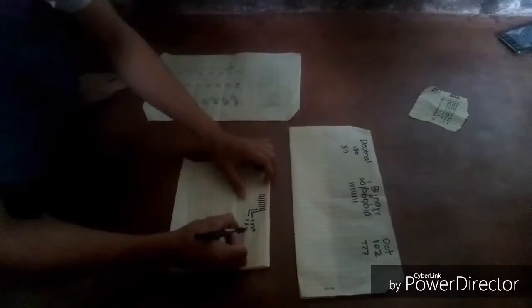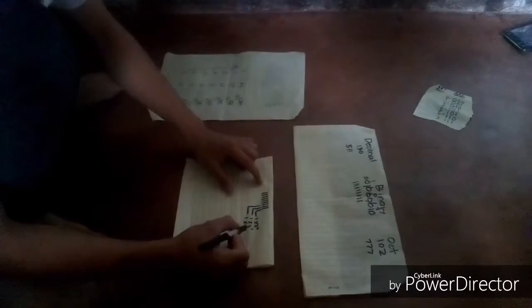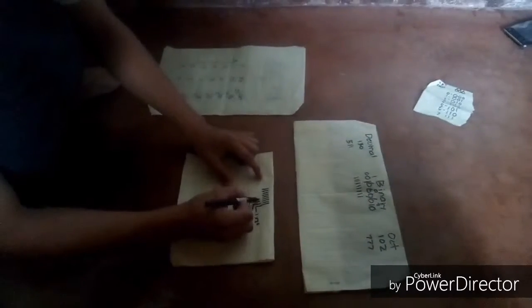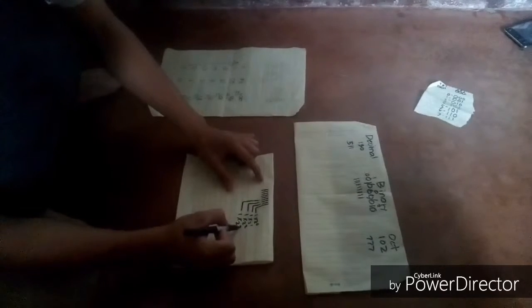1 times 2 raised to 0, 1 times 2 raised to 1, 1 times 2 raised to 2, 1 times 2 raised to 3, 1 times 2 raised to 4, 1 times 2 raised to 5, 1 times 2 raised to 6, 1 times 2 raised to 7, 1 times 2 raised to 8.